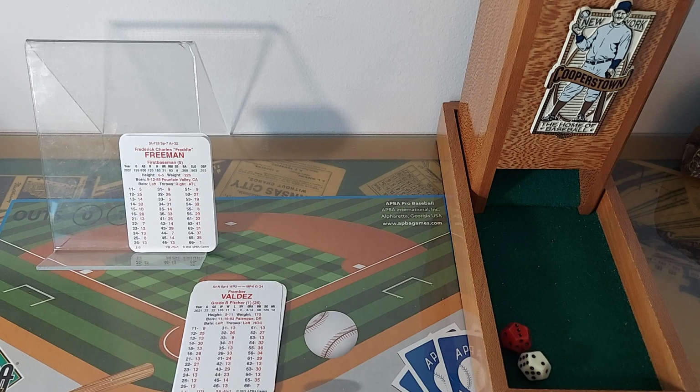I think you've seen enough to see how, in a simple way, you can use left-right splits with basic APBA baseball.